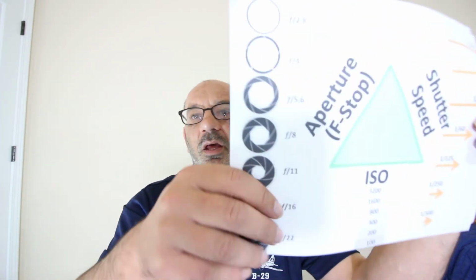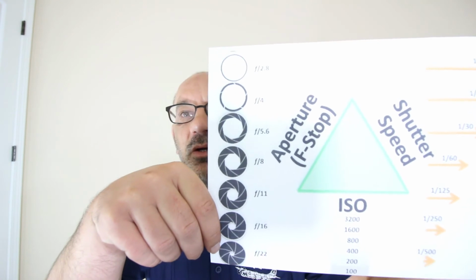So if you followed my other two videos, the one on shutter speed and the one on aperture, you now know all the elements that make up the exposure triangle. What is an exposure triangle? We'll get into that in another video. As a quick preview, this is what we'll be talking about. How ISO, aperture and shutter speed all combine to give you the perfect setting for your photograph.